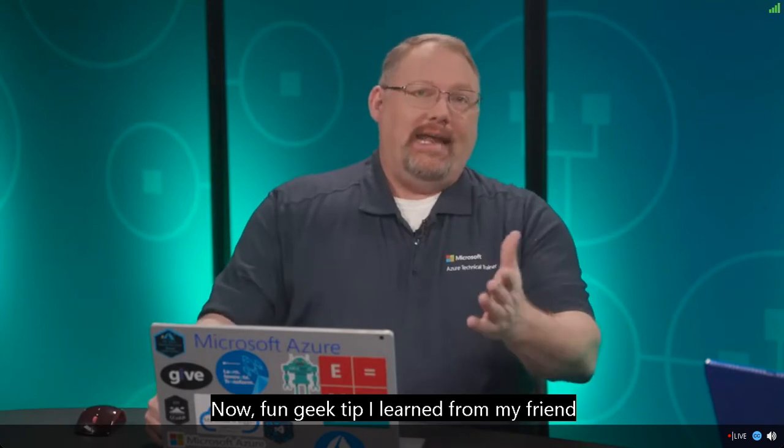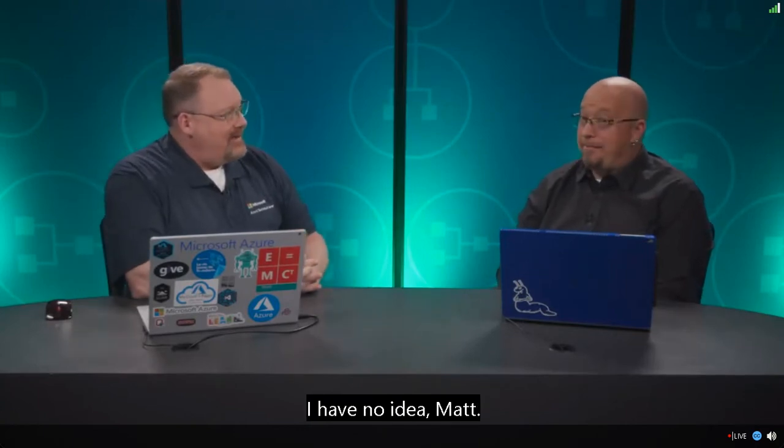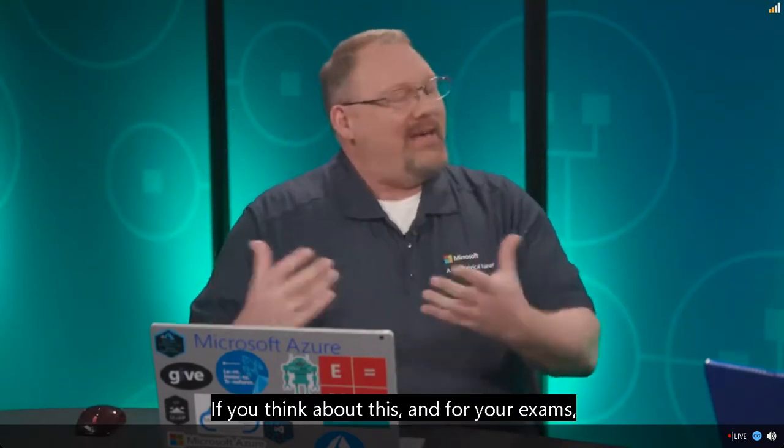Now, fun geek tip I learned from my friend Chris Henley. Kubernetes in Greek, you know what it stands for in Greek, Garrett? Yeah, I have no idea, Matt. It stands for captain in Greek. Loosely translated, by the way, but Kubernetes stands for captain. If you think about this, and for your exams, keep it straight. The captain of the ship is Kubernetes. It's the orchestrator. What is it orchestrating? The containers for those application codes inside of it. So Kubernetes, Greek for the word captain. Learn something new every day.